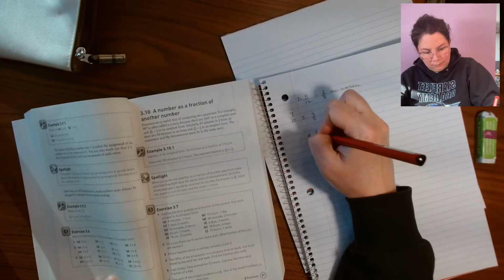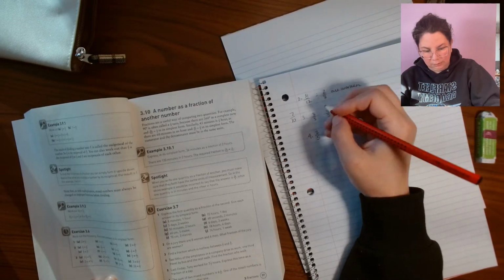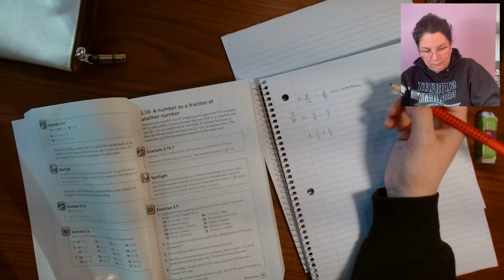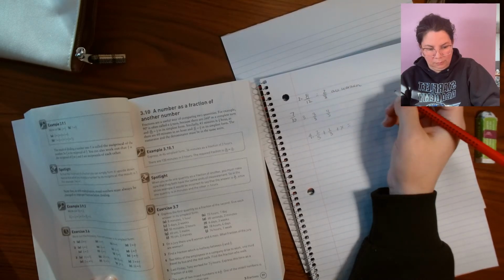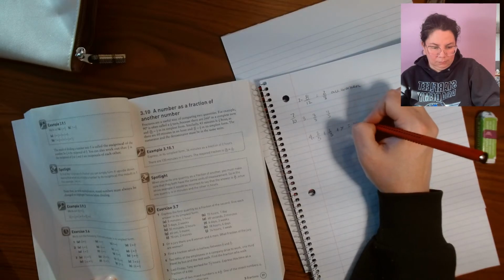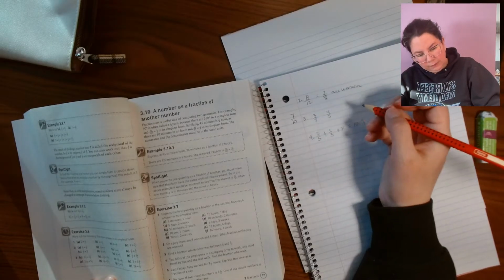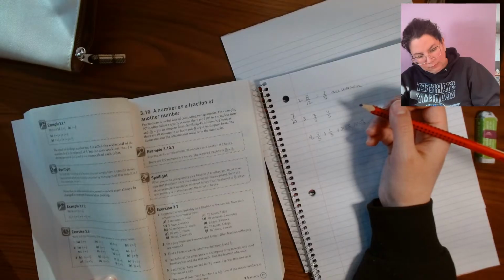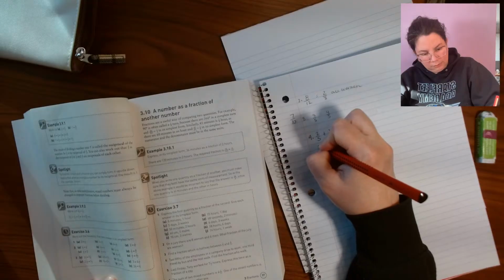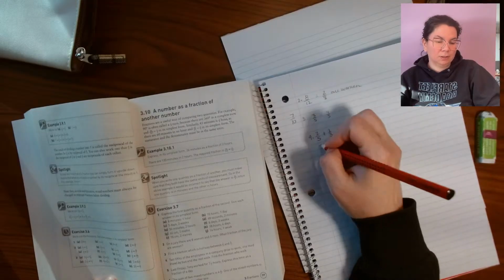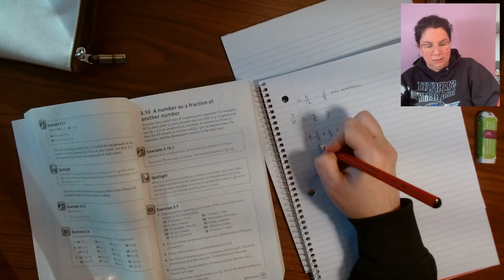So 2/5 drive to work plus 1/3 travel by bus plus X equals 100% of the company, right? So 2/5, we have to make them the same denominator. What's the closest? It's 15.